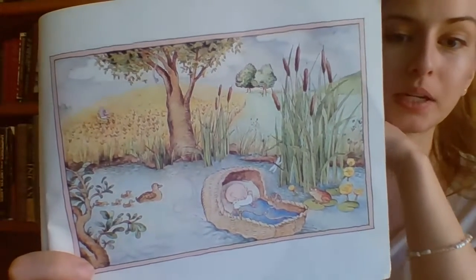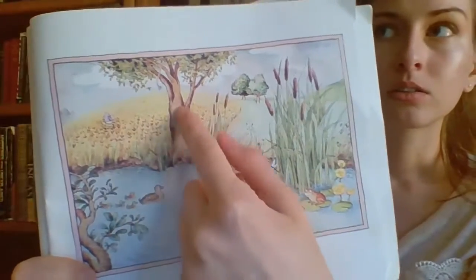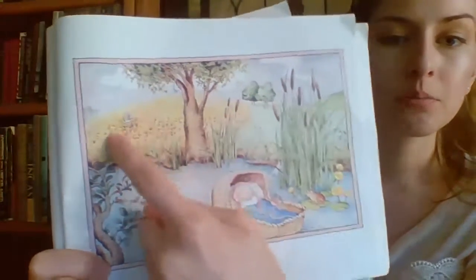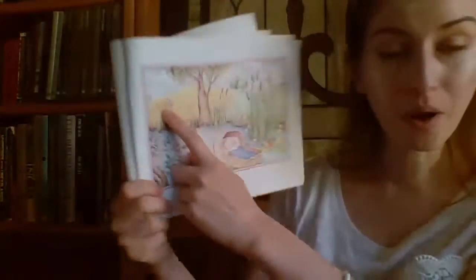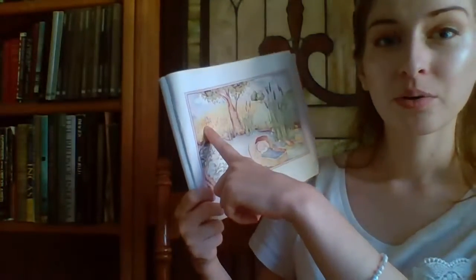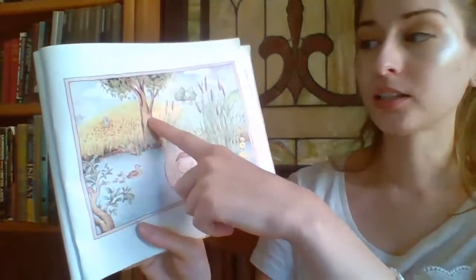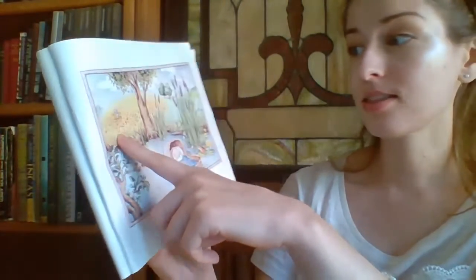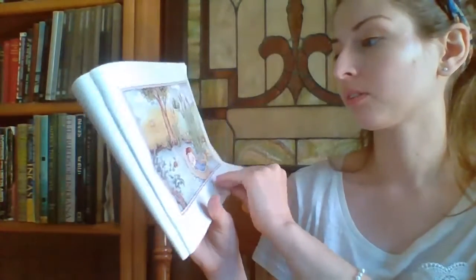I see Bo Peep somewhere around this side. I see Bo Peep, zoom, zoom, zoom. In the what? Bo Peep is in the field. In the field this time, not in the water, not in the tree, but in the field. She must be going across the field.